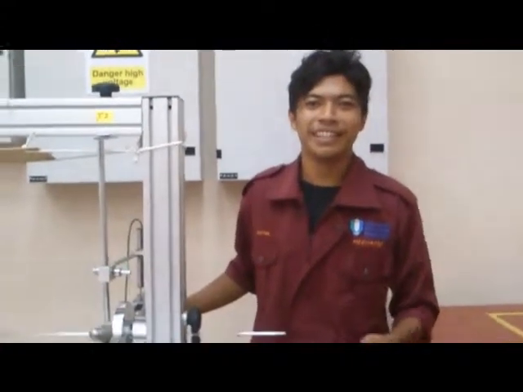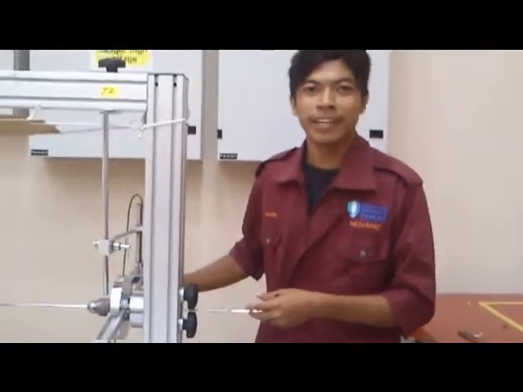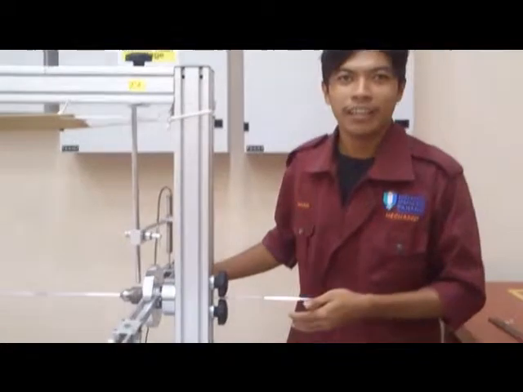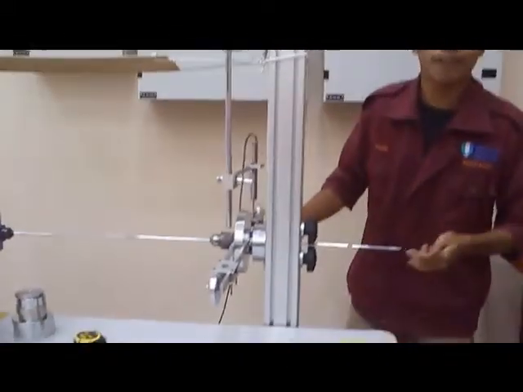Then we're going to change the diameter of the rod to determine the difference in the decay rate and the natural frequency. So this is how we change the diameter of the rod.